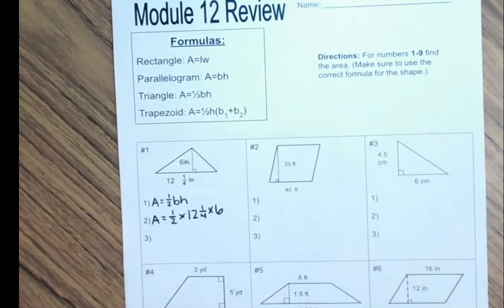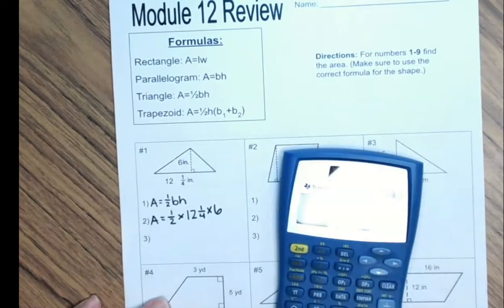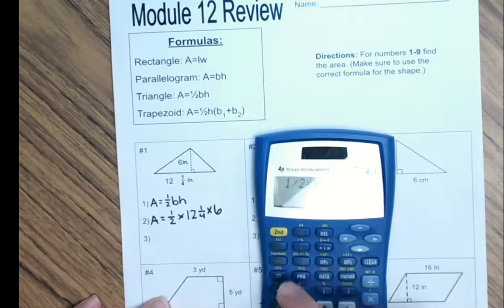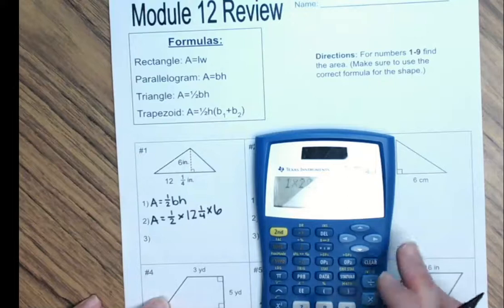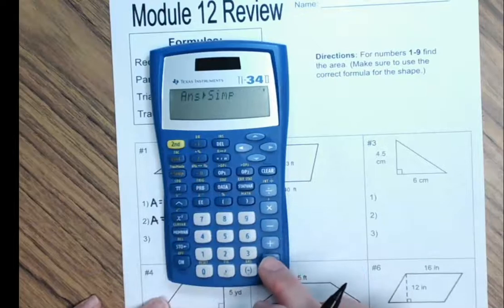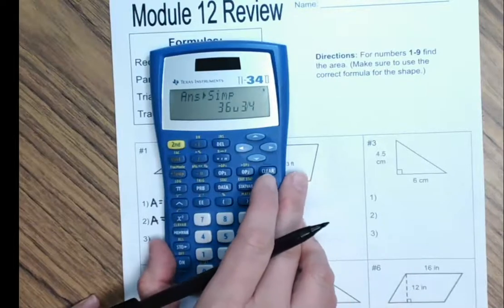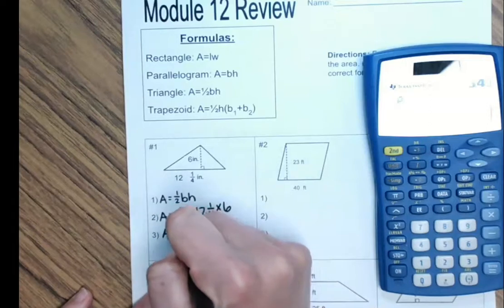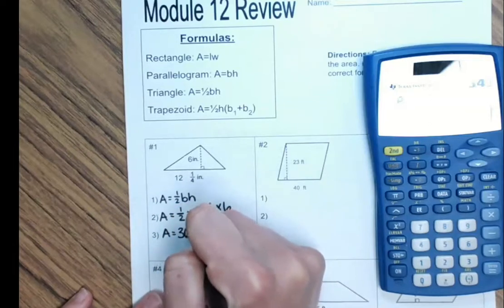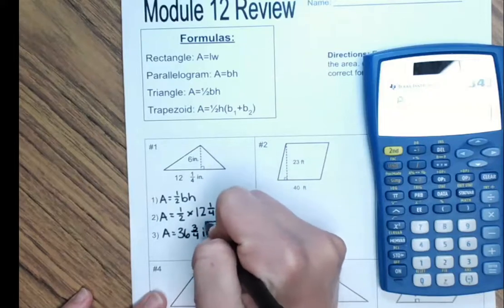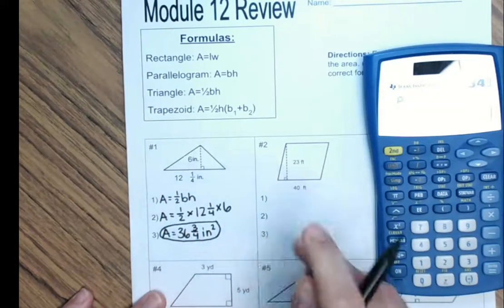So on my calculator, I'm going to type 1/2 times 12 1/4 times 6. Okay, I got that. So what I need to do is hit Sim for simplify and hit equals. So I get 36 3/4. So A equals 36 3/4. And then remember to label. We have inches squared. And there's my answer right there.